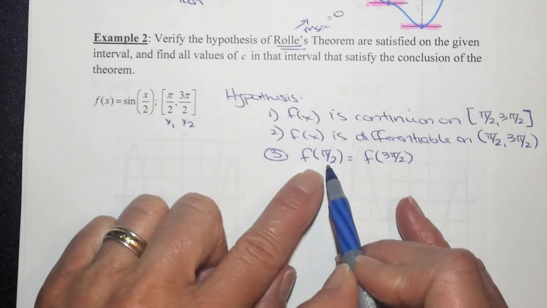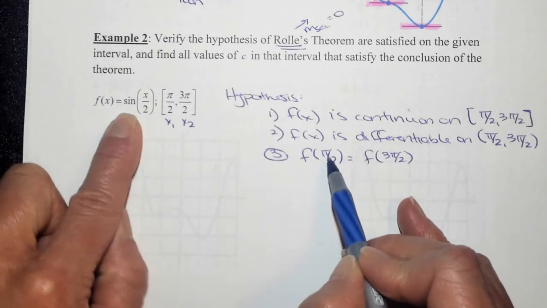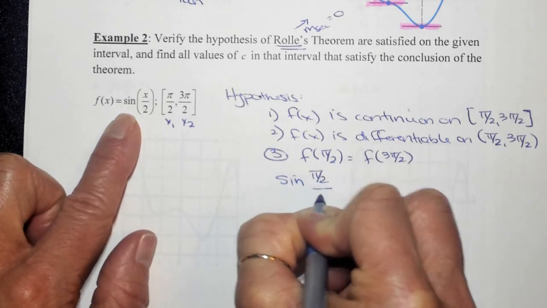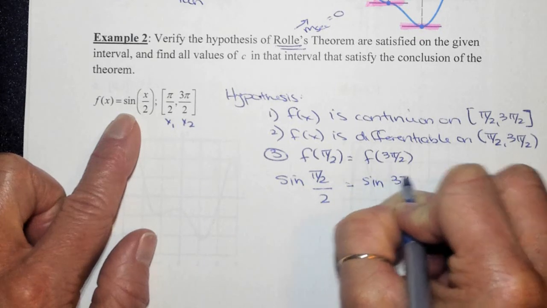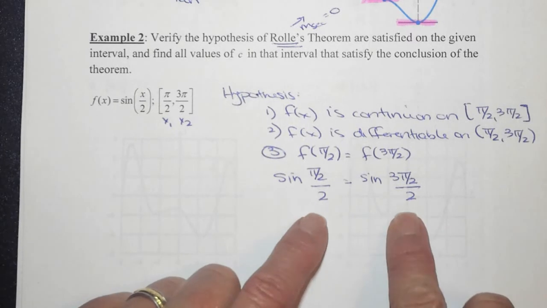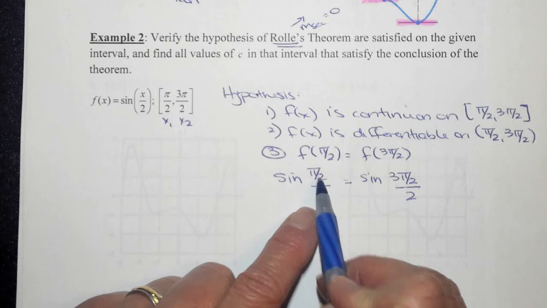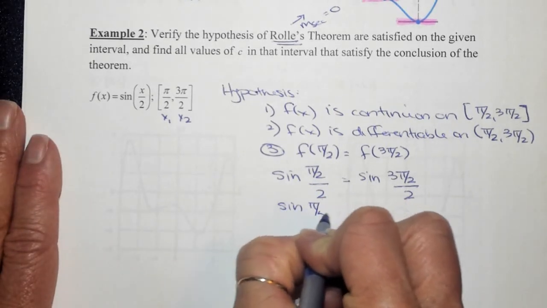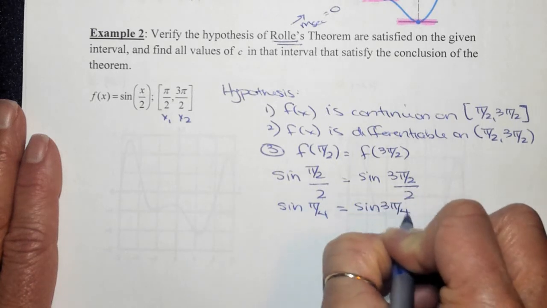So what we're going to do is plug this into the function. Okay, so this is my x value. So we've got the sine of pi over 2 is equal to the sine of 3 pi over 2 over 2. Okay, guys, you've got to be careful because this is a complex fraction, so you need to simplify. So remember, this is pi over 2 times 1/2. So we're evaluating the sine of pi over 4, and we want to make sure that it's equal to the sine of 3 pi over 4.